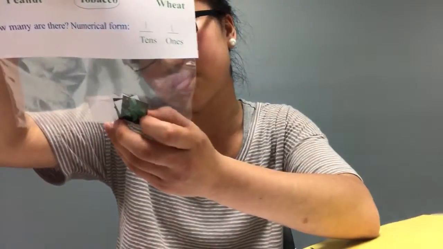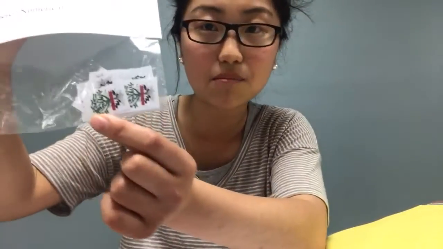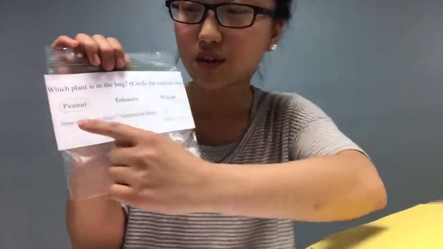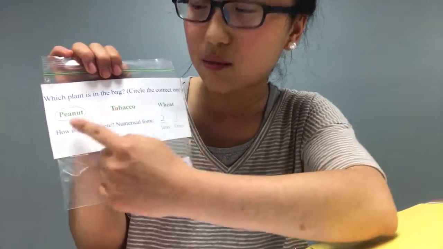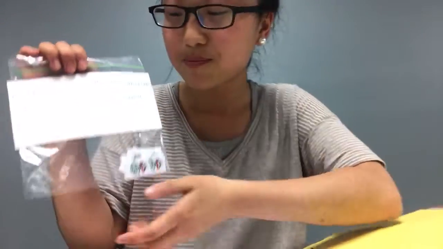cut out different pictures. So this one, if you can tell, is wheat, and this one is tobacco, and this one is peanut plants. So they are all the same, but when students look at the picture, they will need to circle which plant it is. Is it the peanut, tobacco, or wheat plant? And afterwards, that's the social studies part of this lesson.